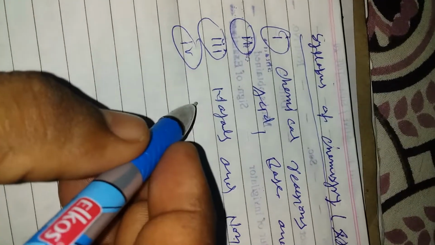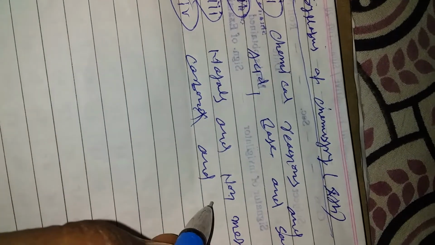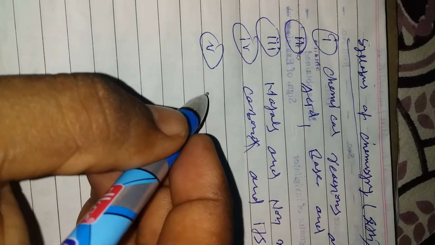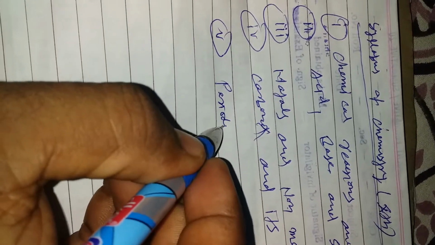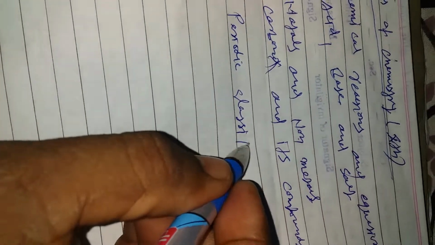Chapter 4, carbon and its compounds. And last, chapter 5, periodic classification of elements.